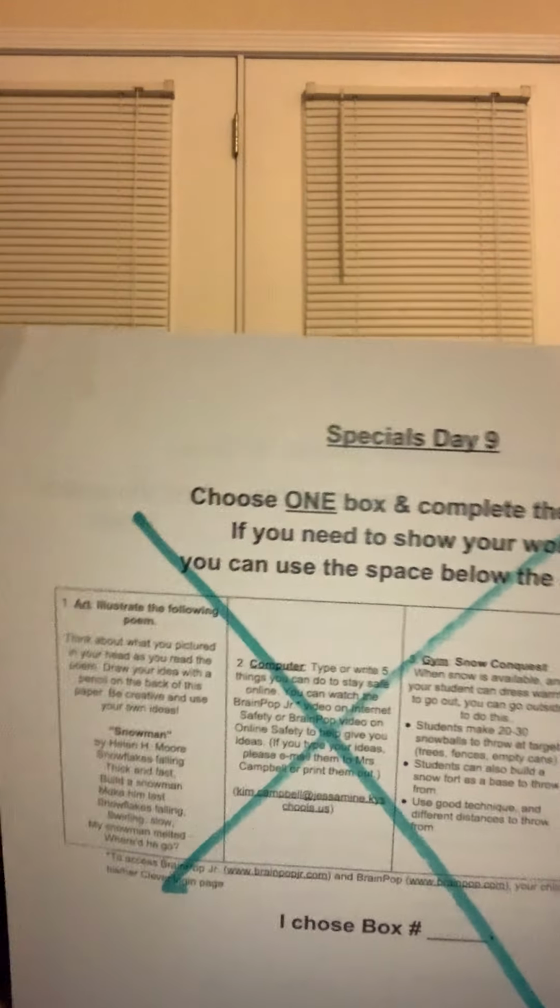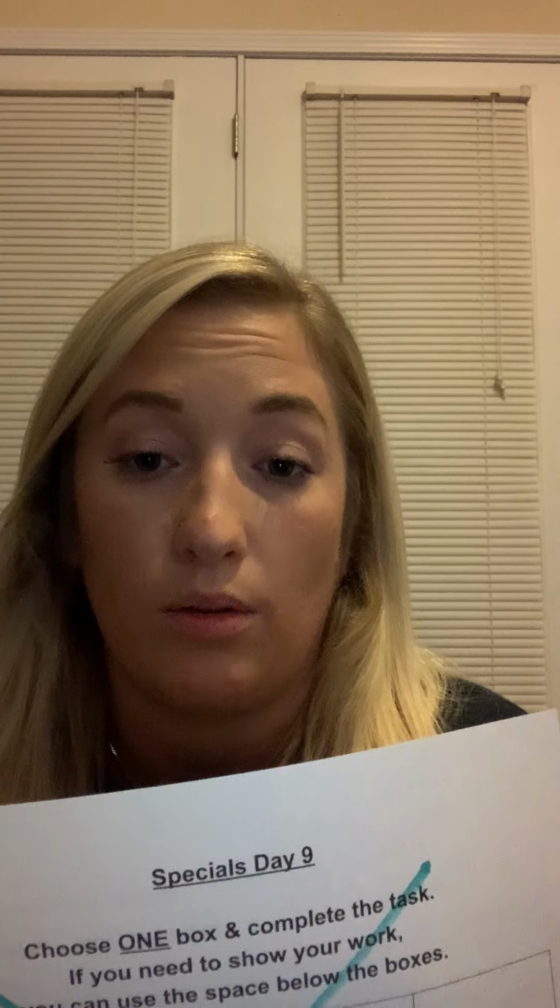Now, the other thing I wanted to say is in your packet, this was put in there by mistake, okay? So if you get to this page right here, which you will see after the lined pages for the writing, this right here was put in there by mistake. Please ignore it, mark it out, don't pay any attention to it. It was in there by mistake. It has nothing to do with what you need to do. So just put a big X on this page. Special day 9, that does not pertain to us, okay? So you do not have to do that page.